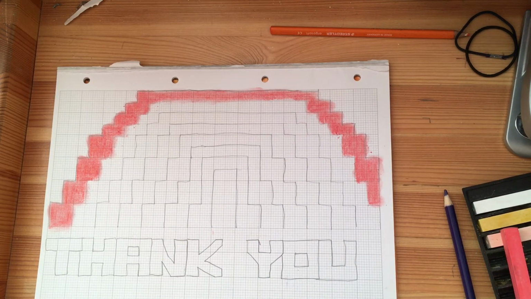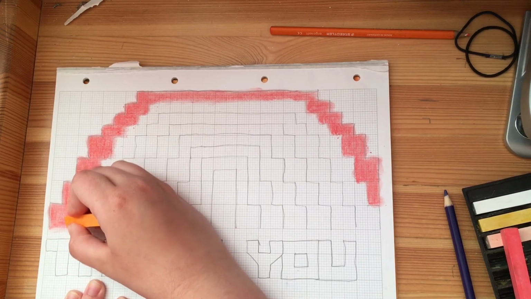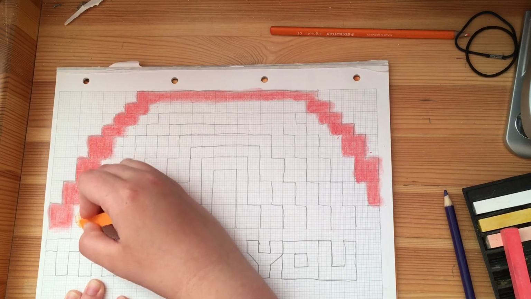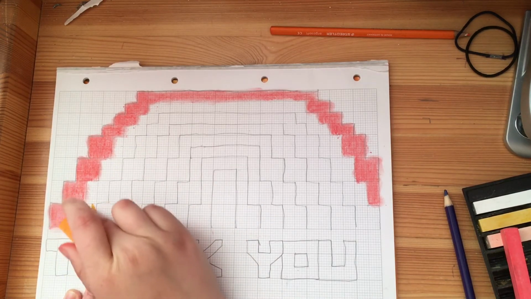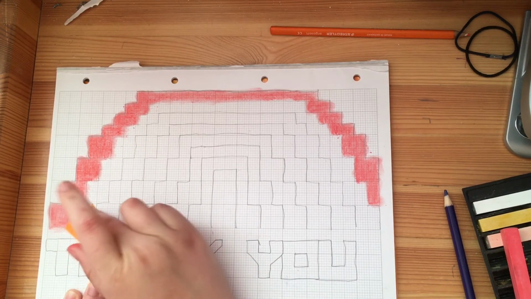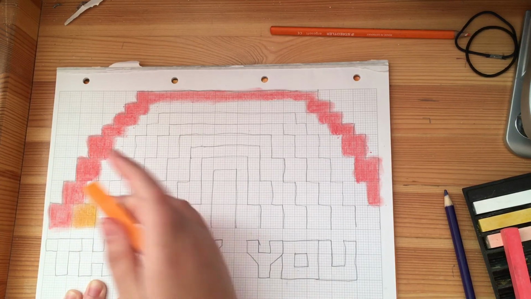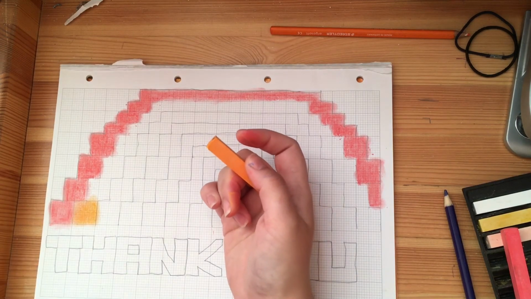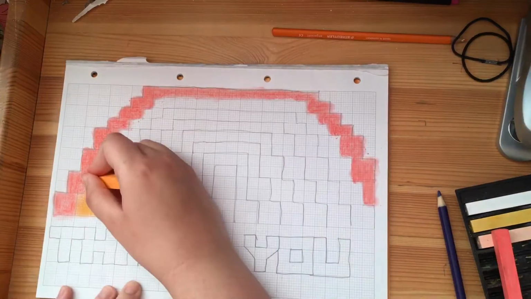Next up is the orange. What I'm going to do is I'm not going to scrub really hard next to my red. I'm going to leave a little bit of a gap, because when I smudge it, I want it to be quite a soft effect going between them. So as you can see, that looks quite good. It's got like a slow, gradual effect into the orange.